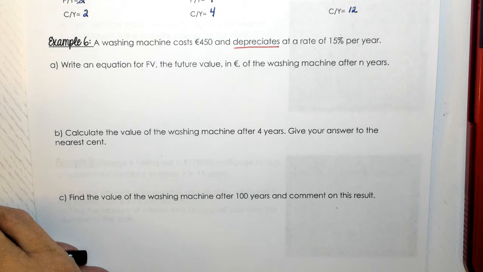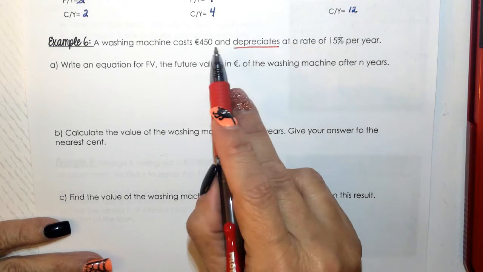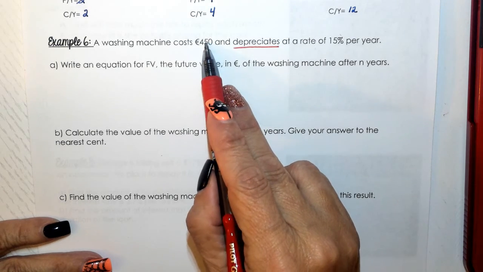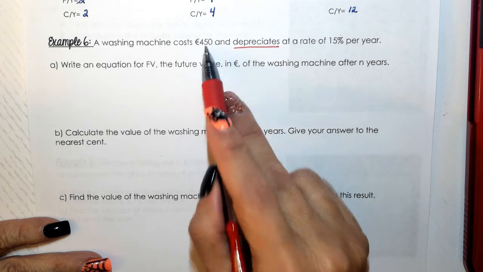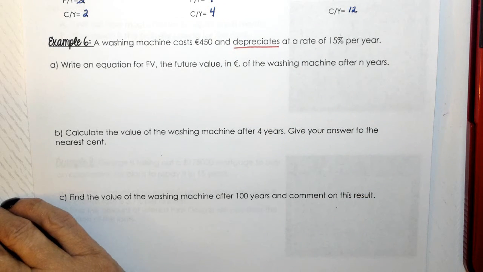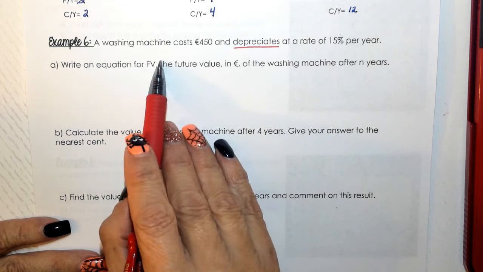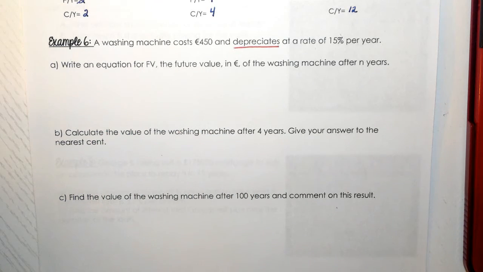A washing machine costs 450 euros and it depreciates at a rate of 15% per year. That's actually about right. This is a little bit low, but euros are a little bit more than $1, so that might be closer to $550 or $600. Write an equation for the future value. Here's what you need to know.